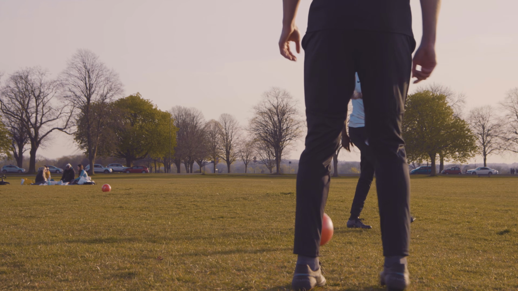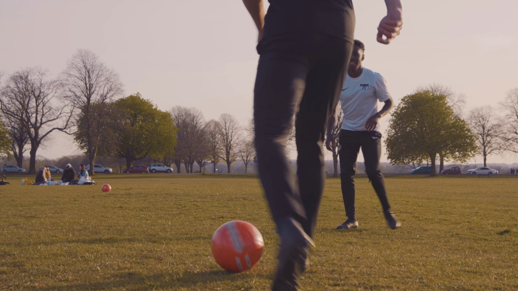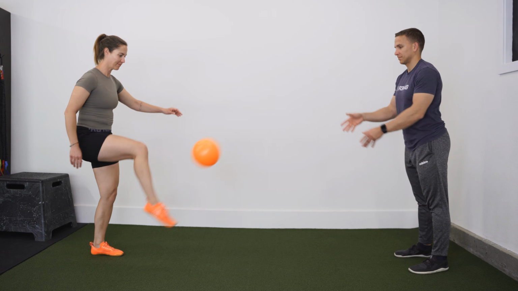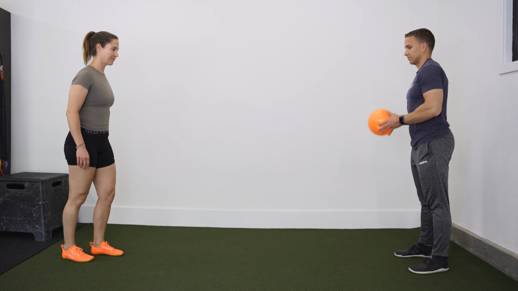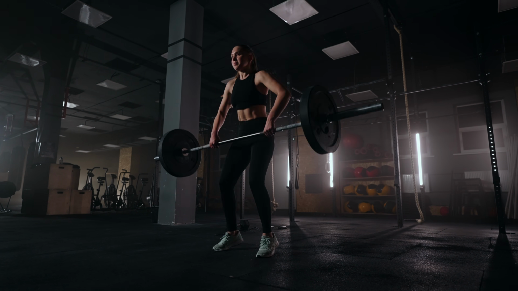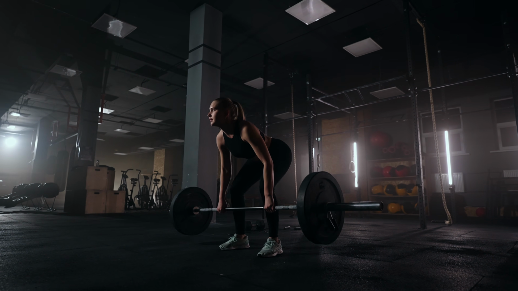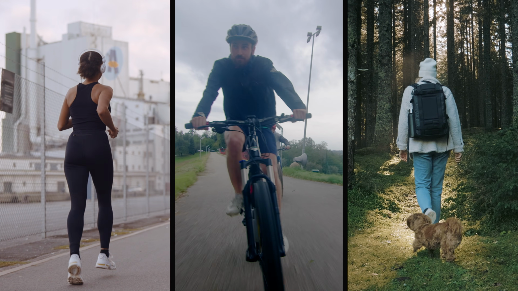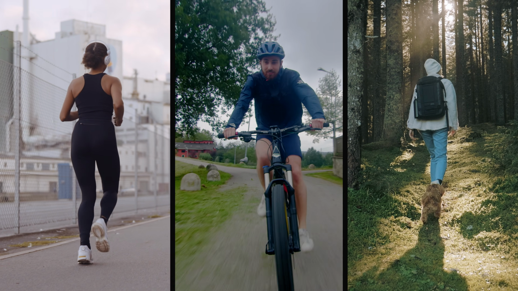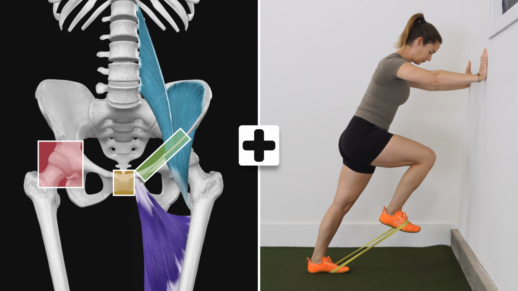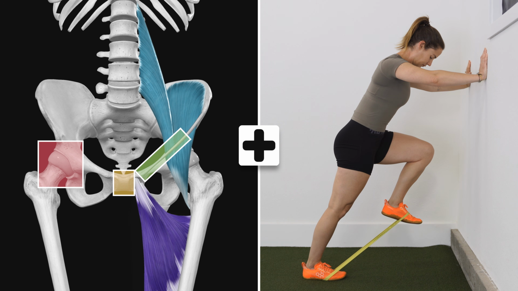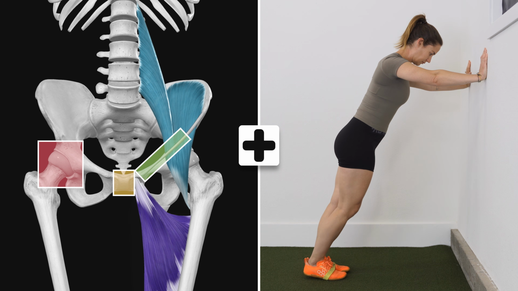When you begin kicking again, start with short distances and gradually increase your kicking distance. You can also start kicking with a balloon, kickball, or smaller sized soccer ball and gradually progress to a standard size ball. As I said before, if you're simply looking to get back to your regular gym sessions, running, cycling, hiking, or other activities that don't involve sprinting, kicking, or changing direction, then simply determining your source of groin pain and associated weaknesses and choosing those specific local exercises might be enough for you.